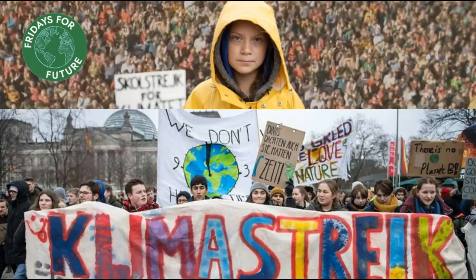There's no way we can reach the 1.5 goal without lifestyle choices, but you can't reduce it enough by just lifestyle choices. You have to also change the system itself. So both things have to happen. And so being politically active and voting for parties that put climate change high on the agenda can be very important.